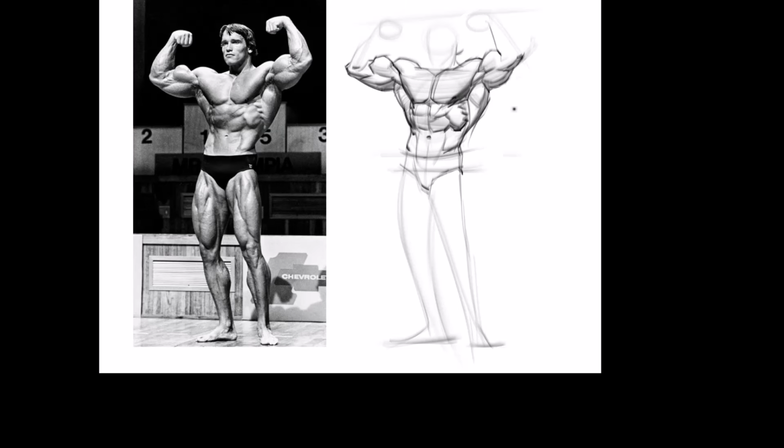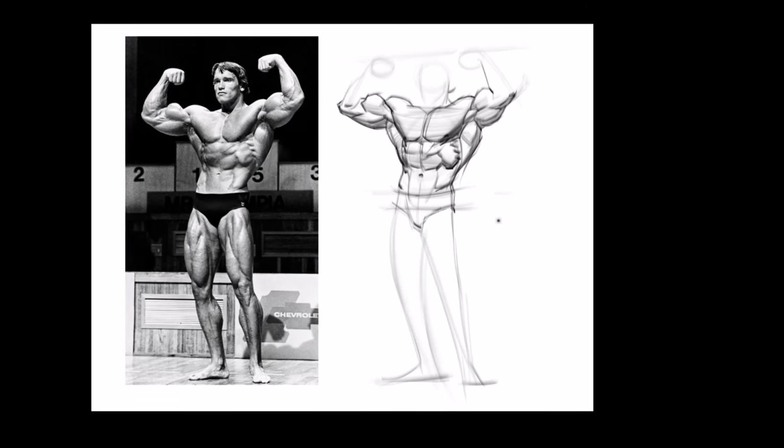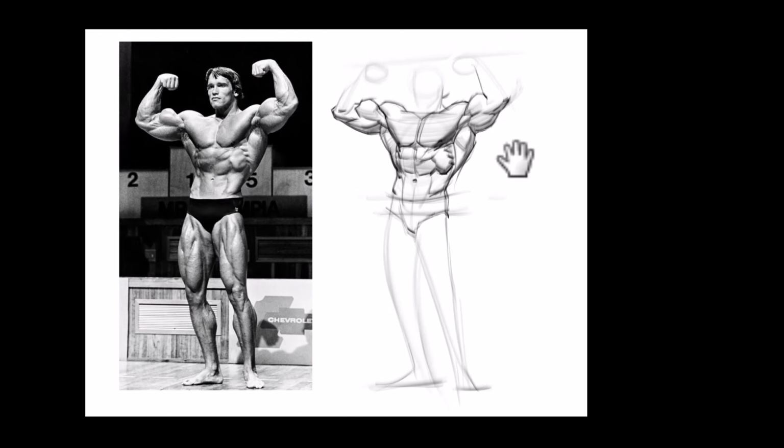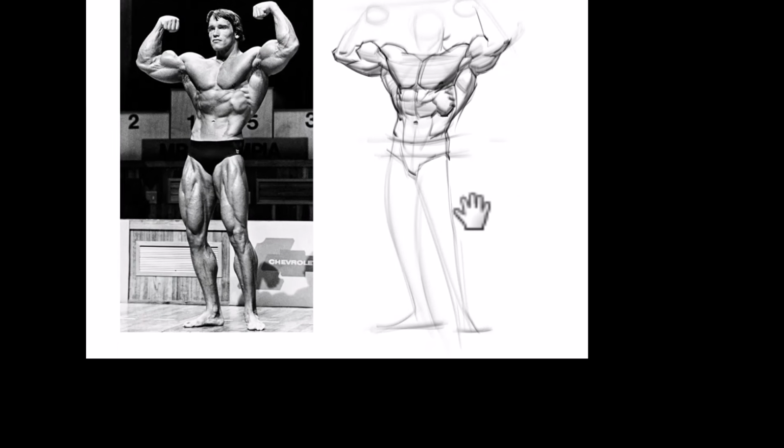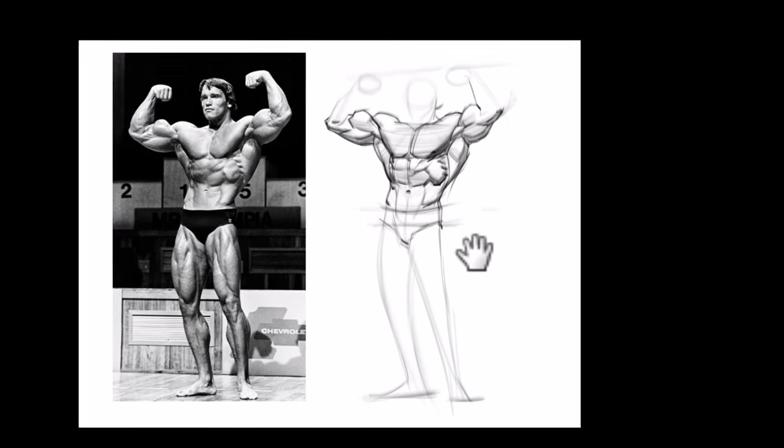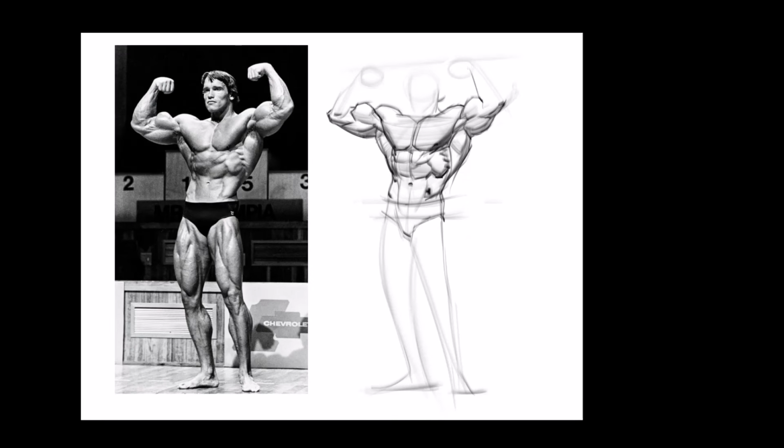Now let's save it again, and then we'll just keep moving forward. Maybe we should finish the upper body. Kind of tempted to move down to the legs.